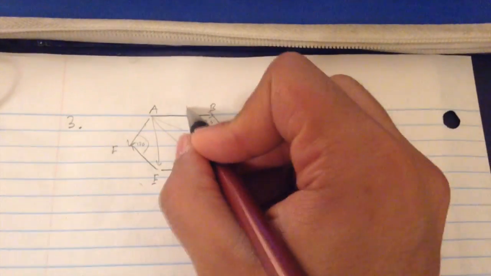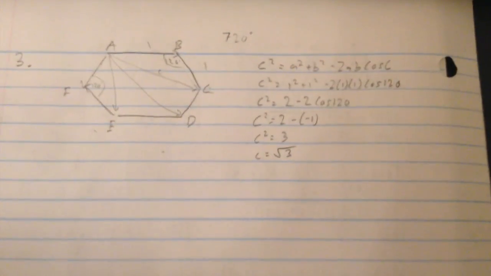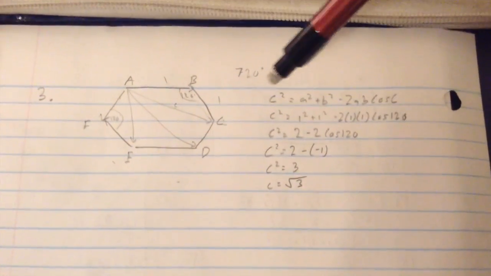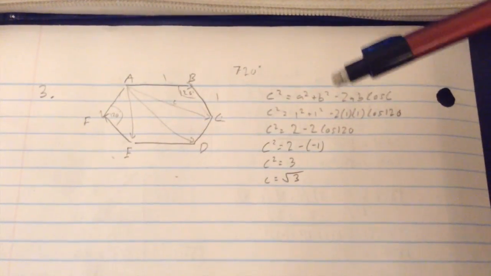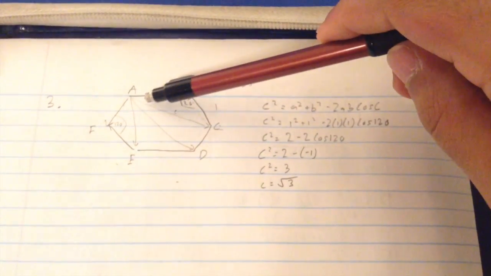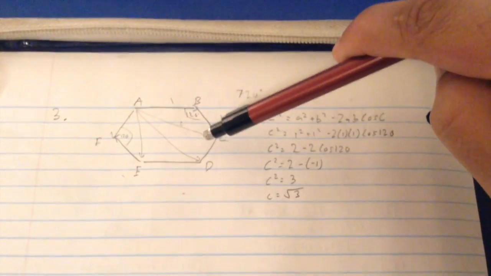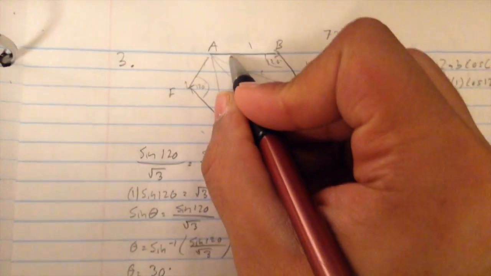Yeah. And we know the side lengths are 1 and 1, so here we could do cosine law to figure out this magnitude. Okay, so after doing cosine law, we figured out that the magnitude of this length is square root of 3. So now to figure out this length, we need a couple angles. Because both side lengths are 1, we could assume that these are 30 and 30, but to make sure, we can do sine law to figure out these angles, and then we can subtract whatever this angle is from 120 to figure out this angle.